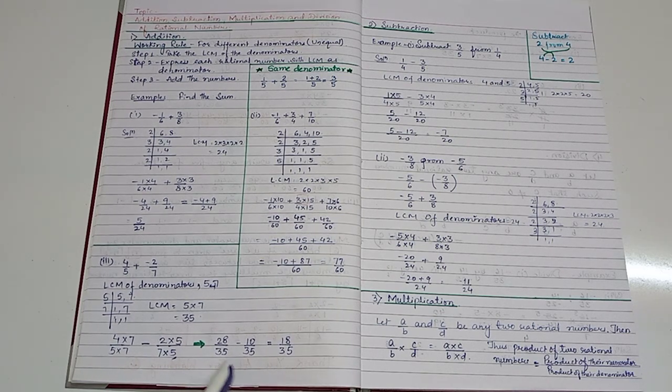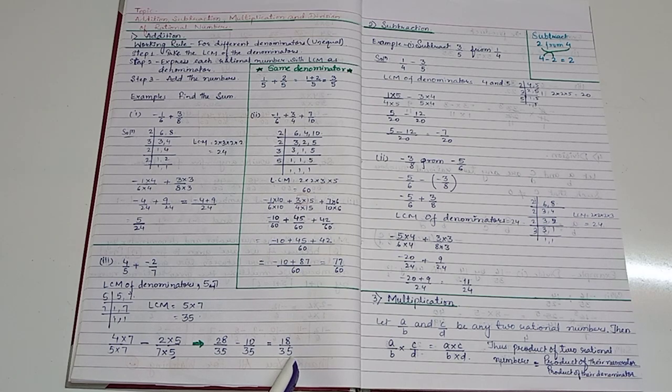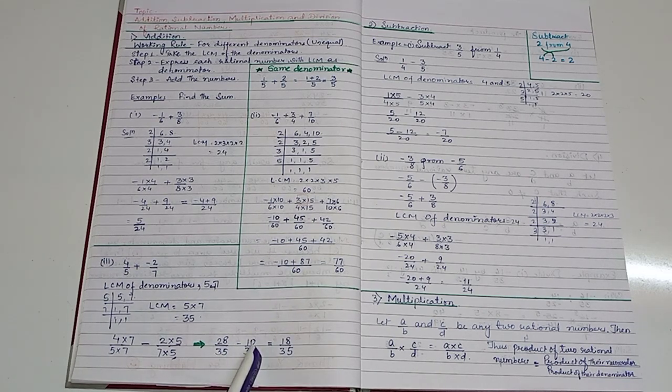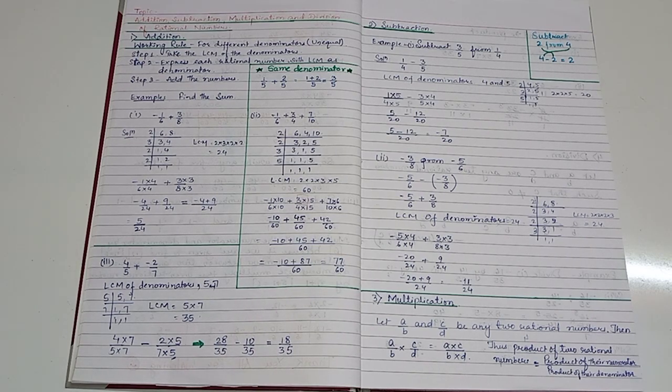Now as soon as we get the same denominator, we can just copy the denominator as it is and we will copy down the numerator with its sign, that is 28 minus 10 will give us 18, which is 18 by 35. This was all for addition.